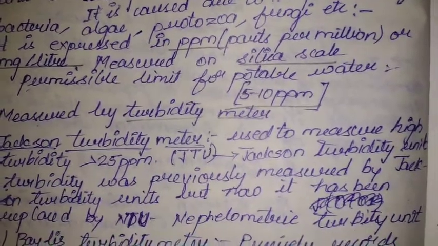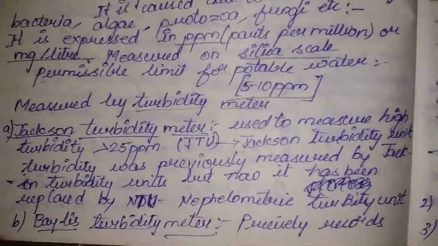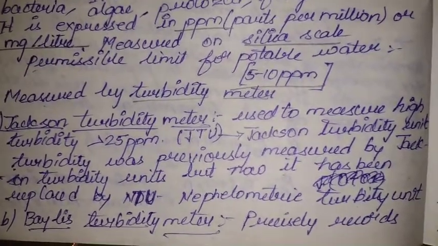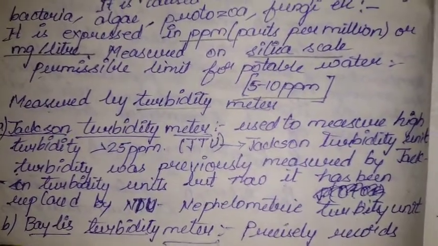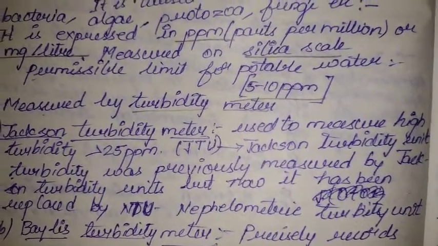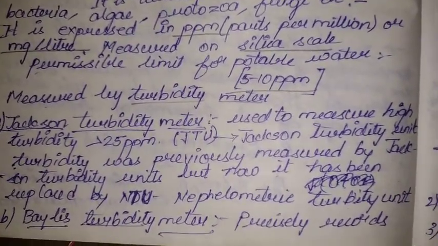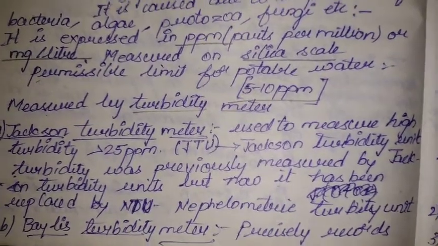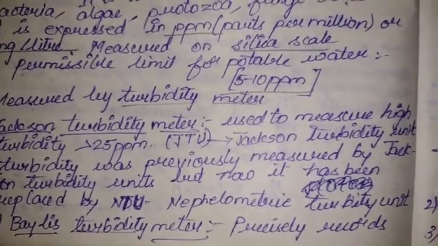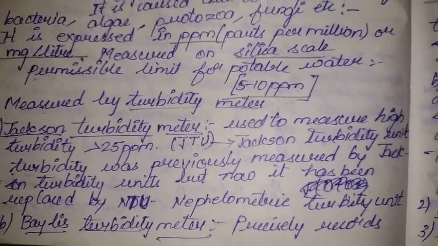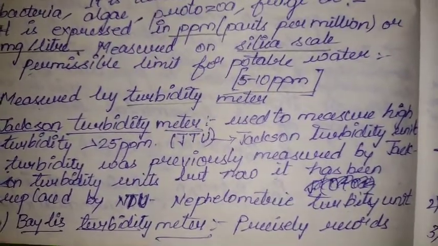Next, we also have types of turbidity meters. Generally we discuss three types. The first one is the Jackson turbidity meter, and whatever units we measure with this instrument are called Jackson turbidity units. Use it to measure high turbidity, greater than 25 ppm. Whenever the water has 25 ppm or more of suspended particulates, we use the Jackson turbidity meter.